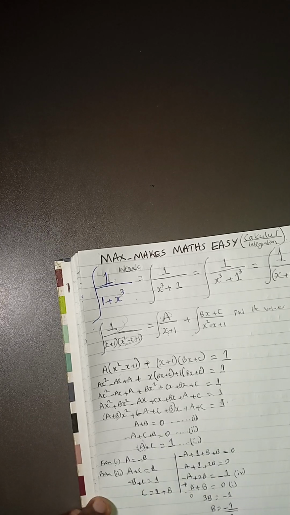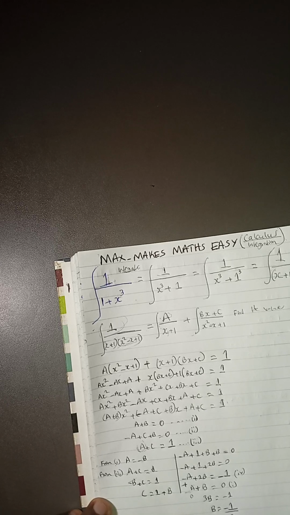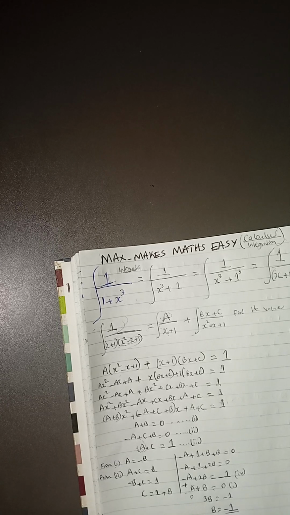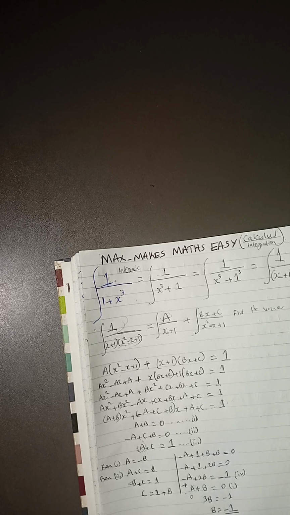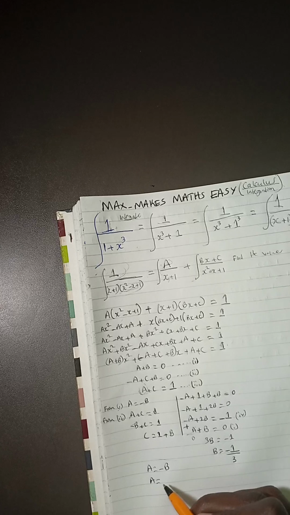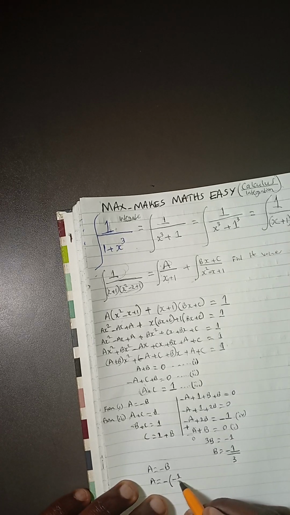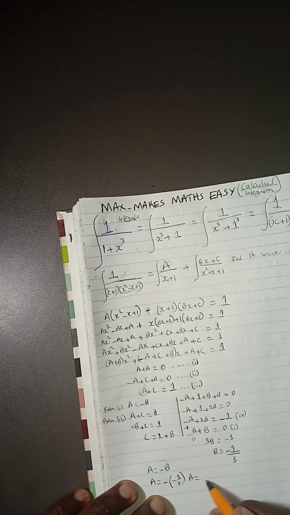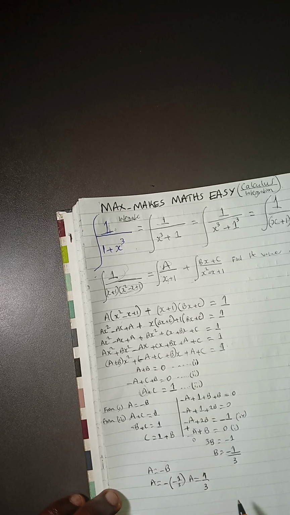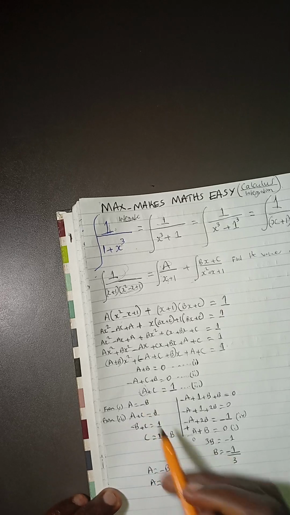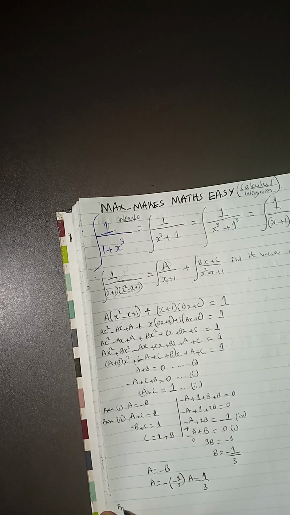And remember we said a is equal to minus b. Since we found our b as minus 1 over 3, our a becomes 1 over 3. Now we have the task of finding our c, and we will use equation 3.